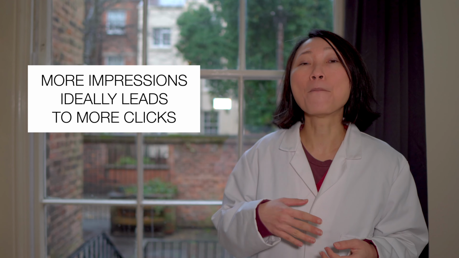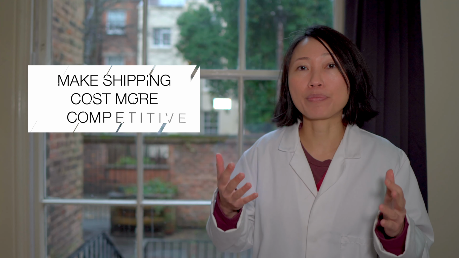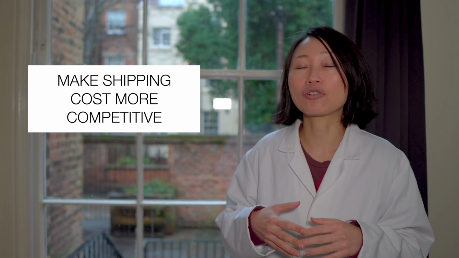Clicks, that's the second metric. When you're increasing your budget or getting more impressions, ideally you should be getting more clicks. If you're getting more impressions but you're not getting more clicks, that is a strong indicator that usually there is something wrong with the campaign itself. Typically there are 2 reasons. Your ads are not showing to the right people, which means you need to work on the ads, maybe put in more of the right keywords. Or you are getting shown the impressions but you're not getting the clicks. That means you need to improve the ad itself, which could be the image, as I've mentioned earlier, the reviews, or maybe shipping costs that could make your products less competitive compared to other stores.